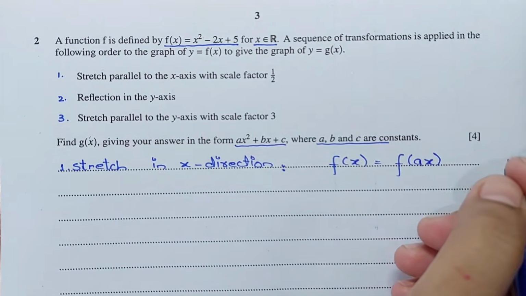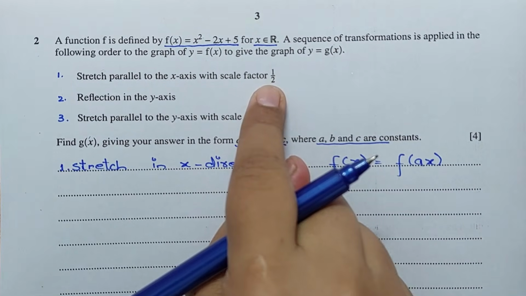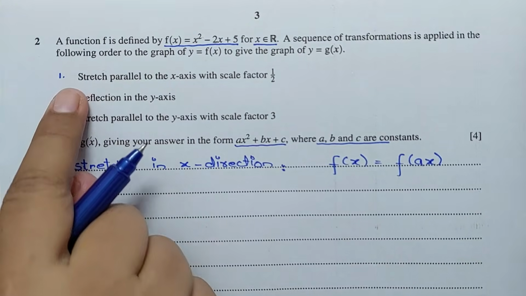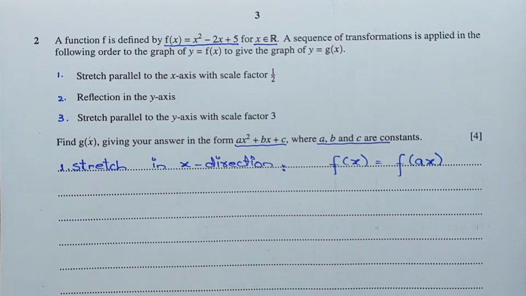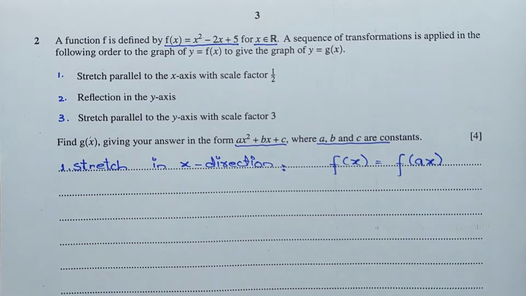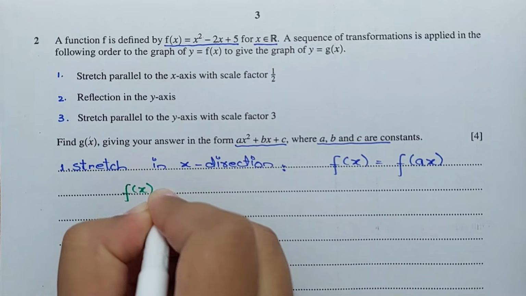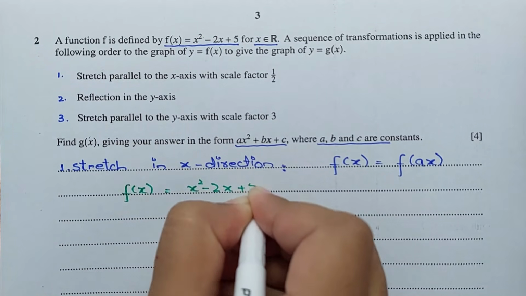The x values are multiplied by that scale factor. Now here the scale factor is 1 by 2, right? So whenever we have a stretch in x direction, we take the reciprocal of the scale factor, but not in y direction. Okay. Now in this case, we have f of x is x square minus 2x plus 5.